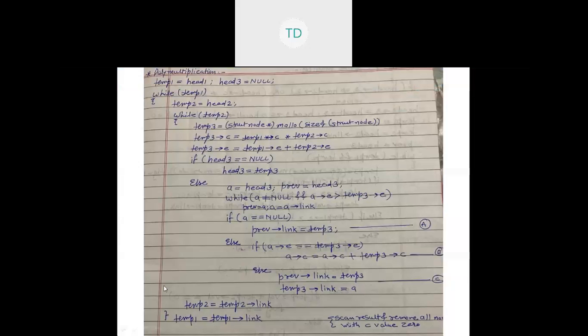See the more detailed version of this algorithm, and similarly we will see how we can write the program for this. What is head 1? Head 1 is a pointer which is pointing to the first node of the first polynomial. Head 3 is equal to null. Head 3 is nothing but the resultant polynomial, and initially it is null because no such node exists in the resultant part.